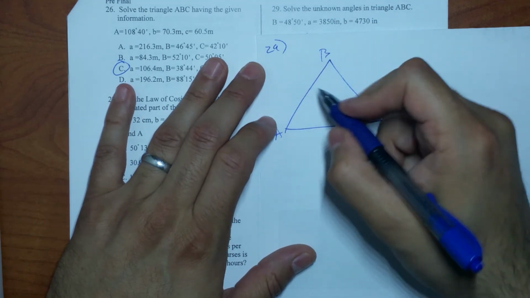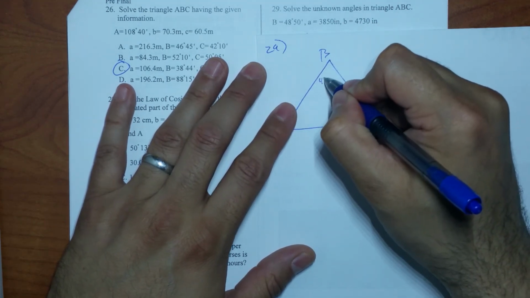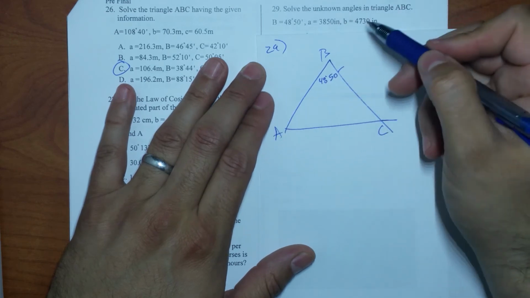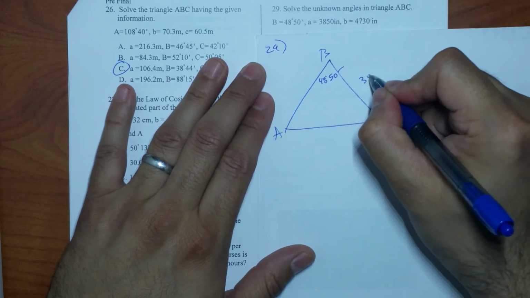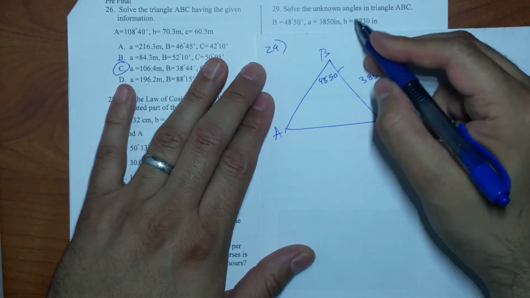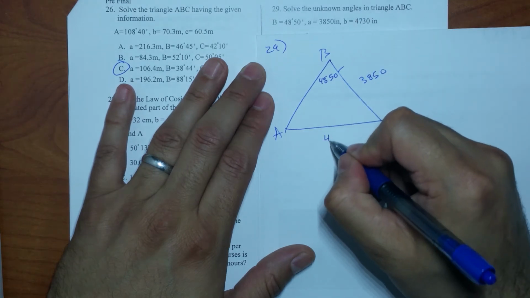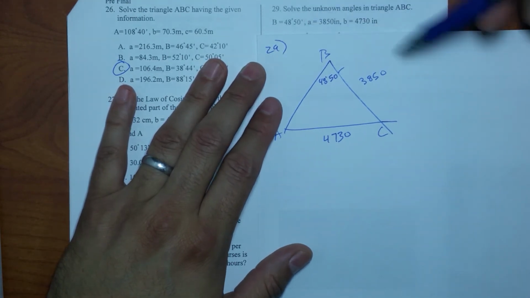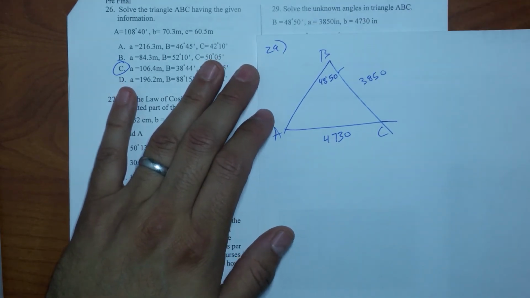ABC. B is 48 degrees, 50 minutes. Little a is 3850. Little b is 4730. Now, solve for what we have right here. So now, what law are we going to use here?